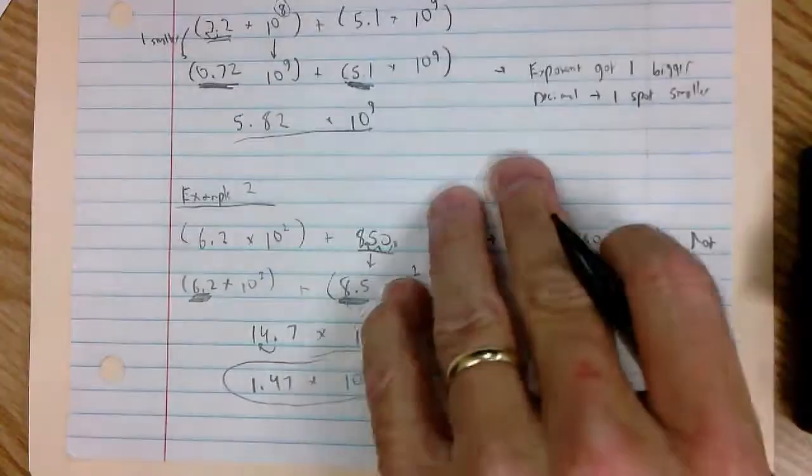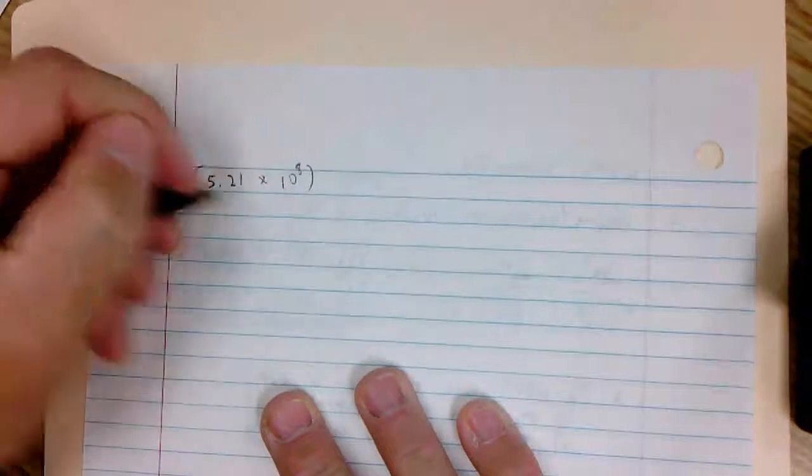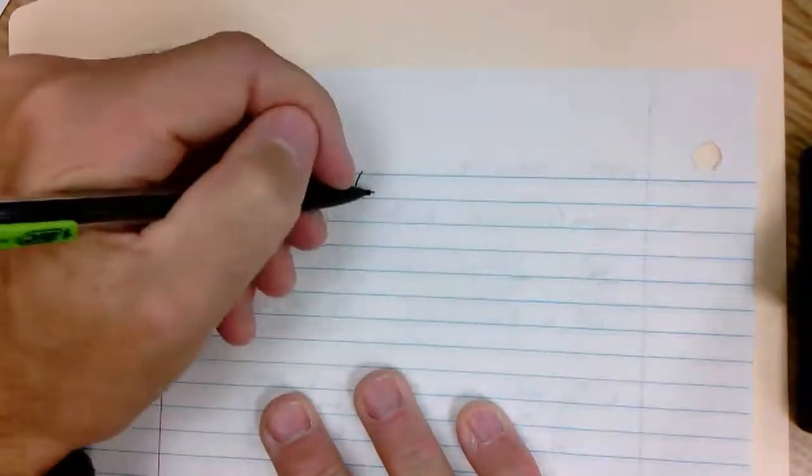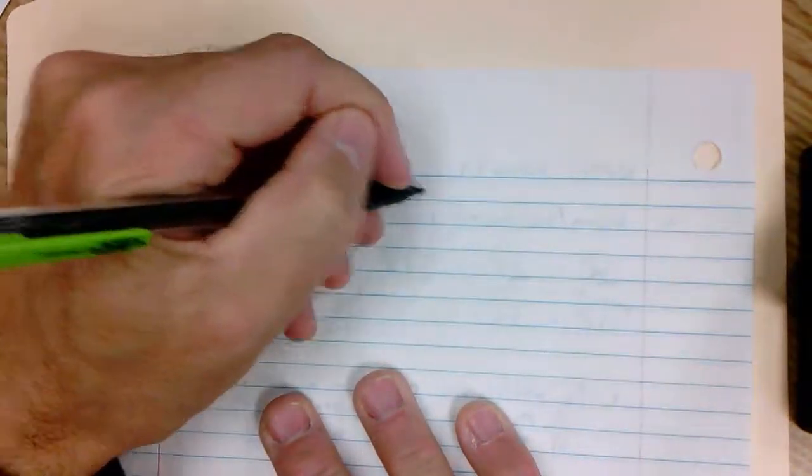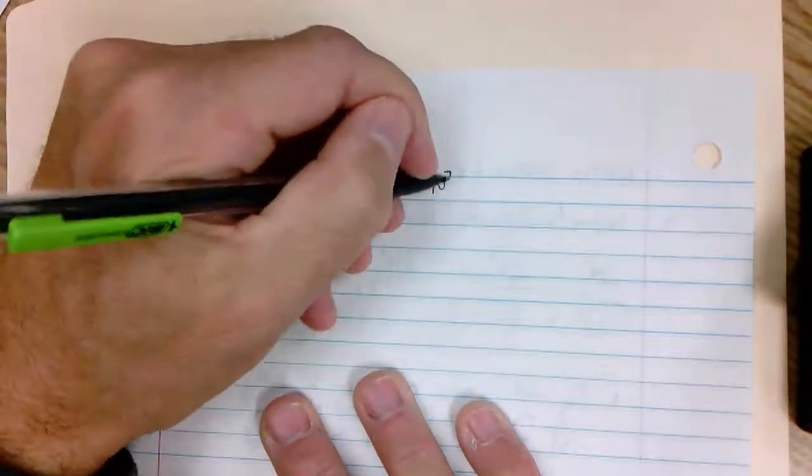All right, let me show you one more thing, and we'll be done. The last thing we're going to do is 5.21 times 10 to the 8th minus 1.7 times 10 to the 7th.